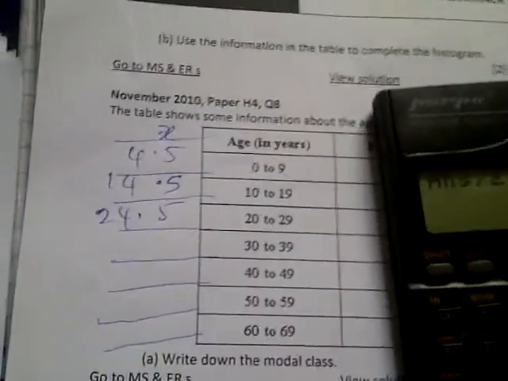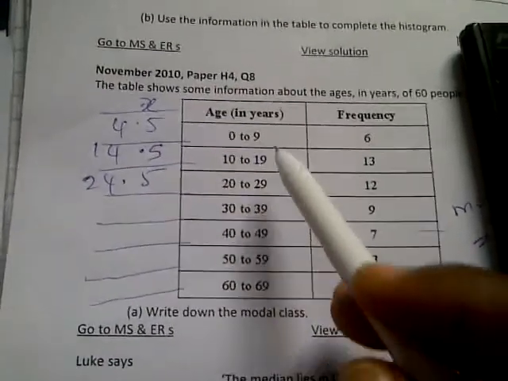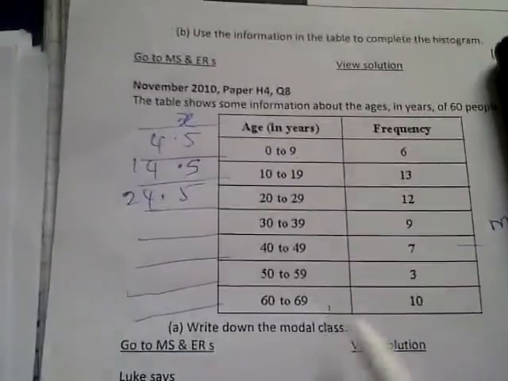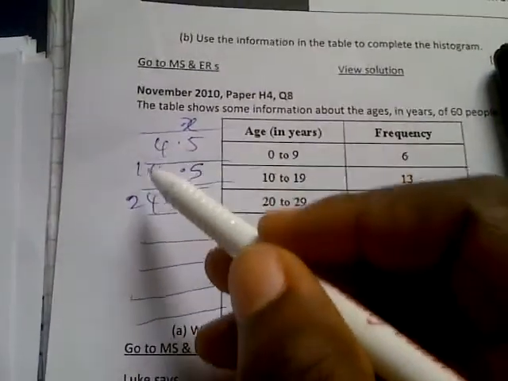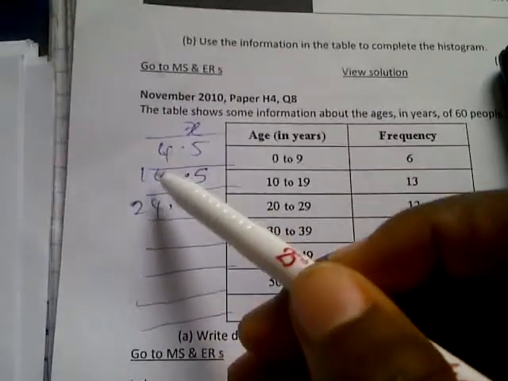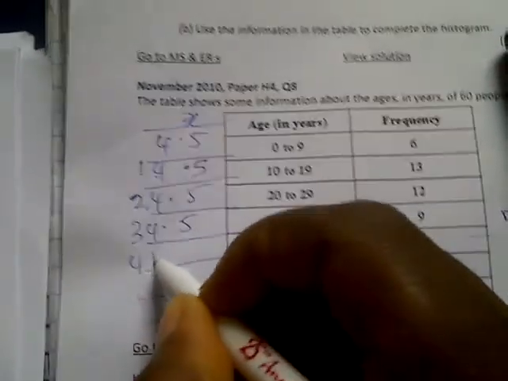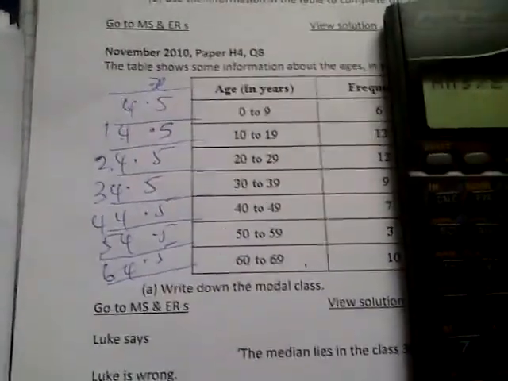Now if we look at this, it follows a particular pattern: 0, 10, 20, 30, 40, 50, 60, and 9, 19, 29, 39, 49, 59, 69. There's no difference in pattern. We could be wise enough or fast enough to just increase each interval by 10. You can notice that this is increasing by 10, 14.5, 24.5. So the next one will be 34.5, 44.5, 54.5, 64.5. Now to check, let's check for the last one. You have 60 plus 69 divided by 2, and that's 64.5. So everything is correct.